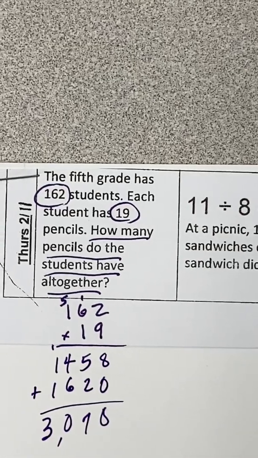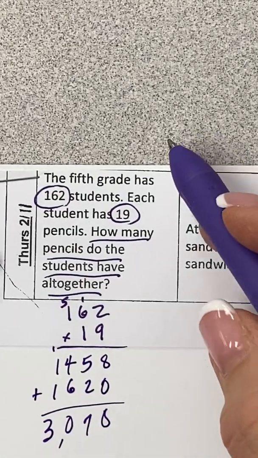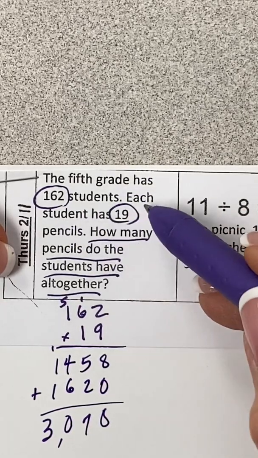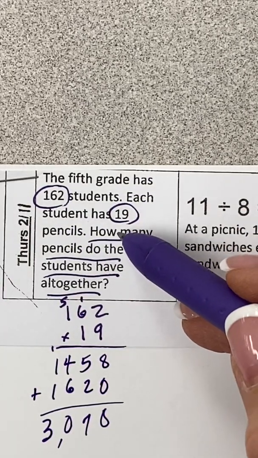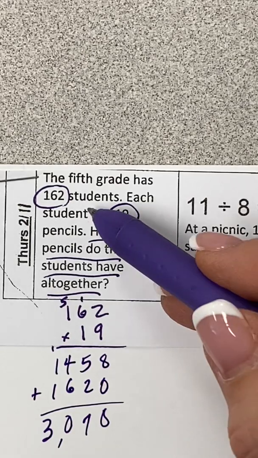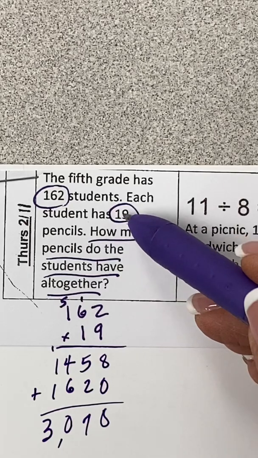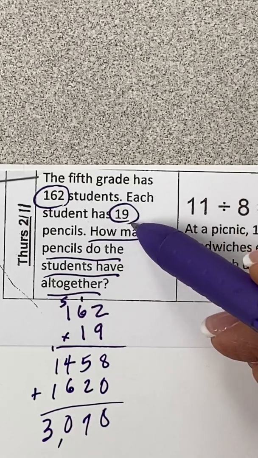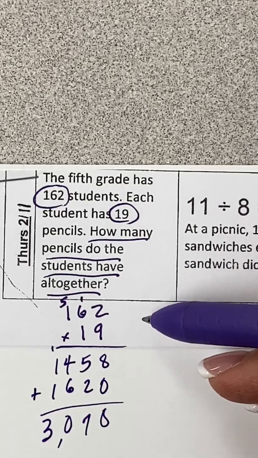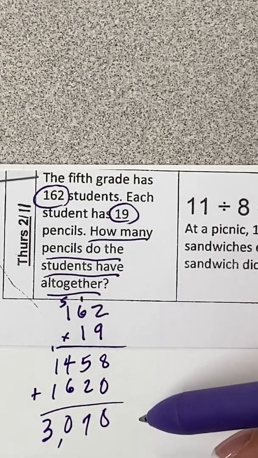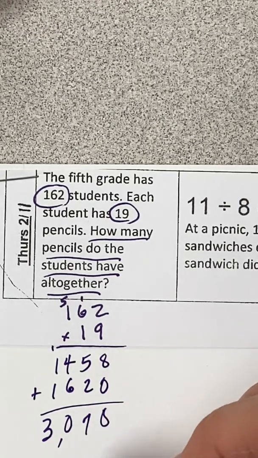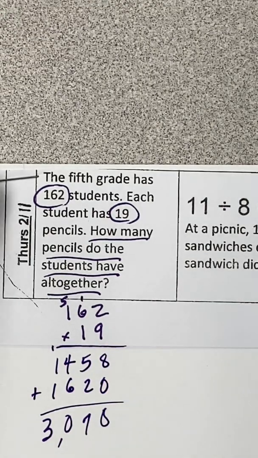All right, we're going to start with this problem already having been done. But you know that the fifth grade has 162 students. It says each student has 19 pencils. How many pencils do the students have altogether? Well, if one student has 19, two would have 19 as well. So you would do 19 plus 19, but you could keep adding. But that's why we have multiplying, because multiplication is a short form for addition. But you can go ahead and get this one worked out so that we know our answer is 3,078 pencils.